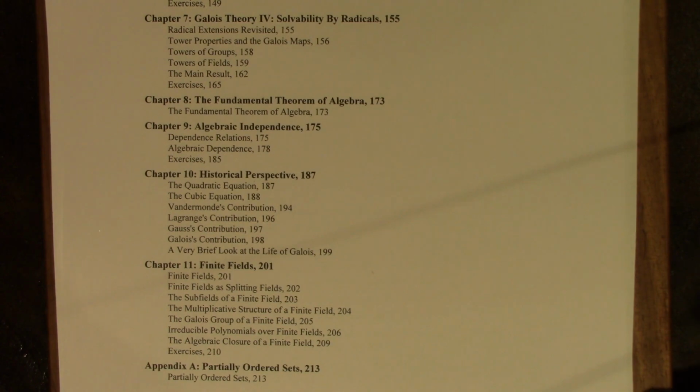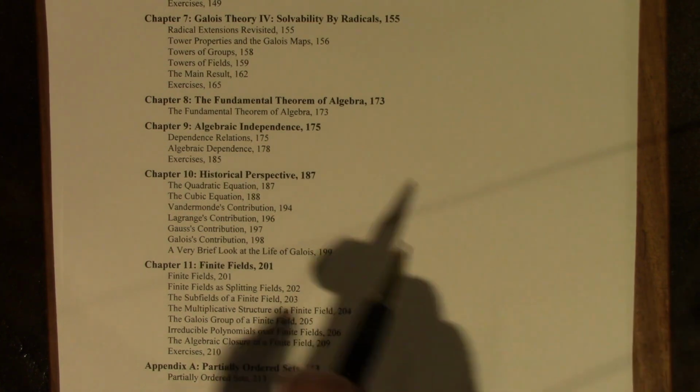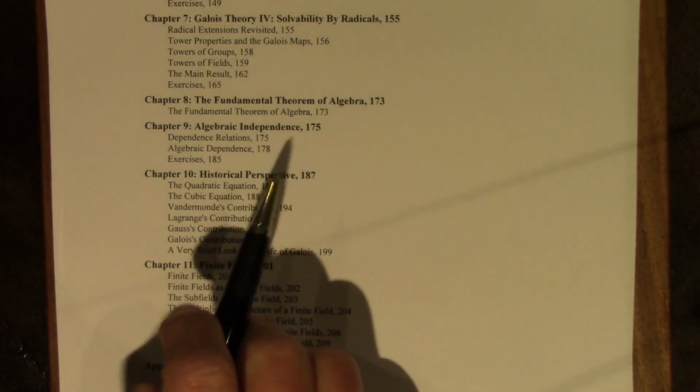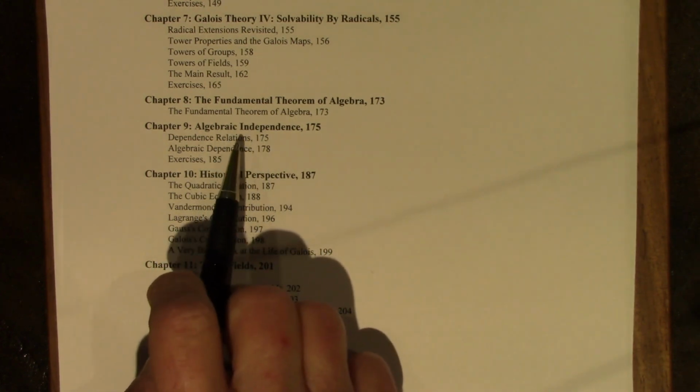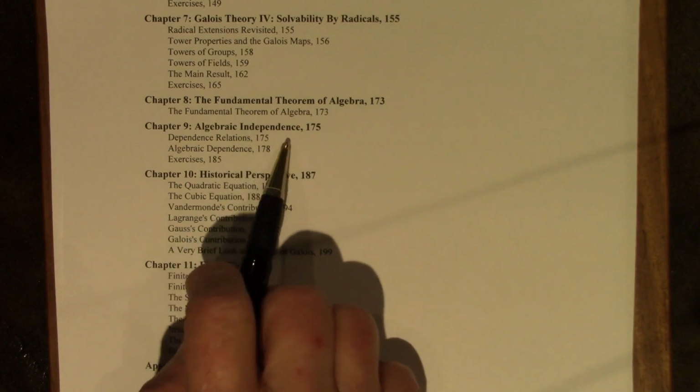But before I conclude, I did want to mention that I have added some chapters to the book, chapters that I did not cover in the lecture series. And I also moved one of the chapters that was, I think, chapter 3 and is now chapter 9 on algebraic independence.